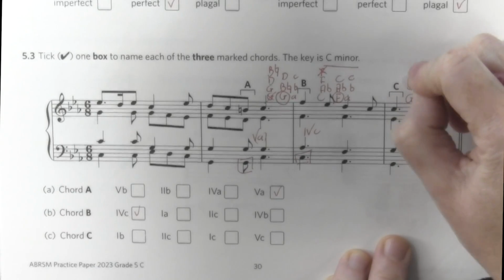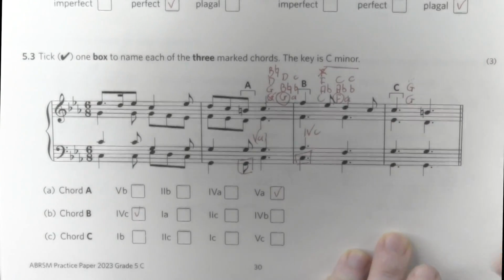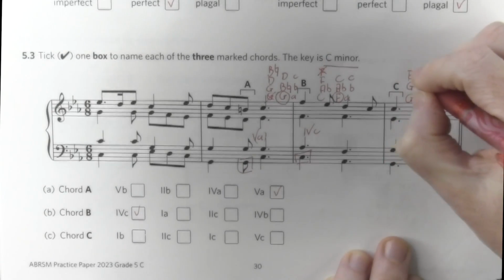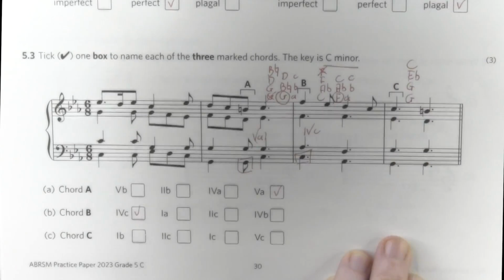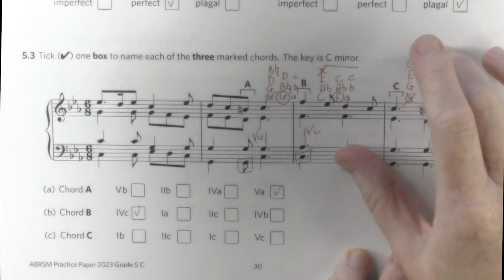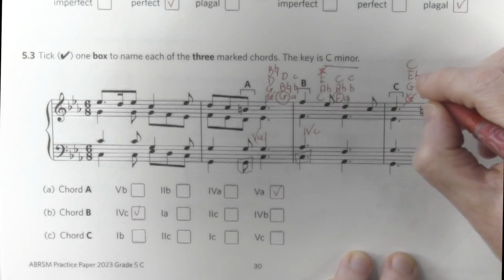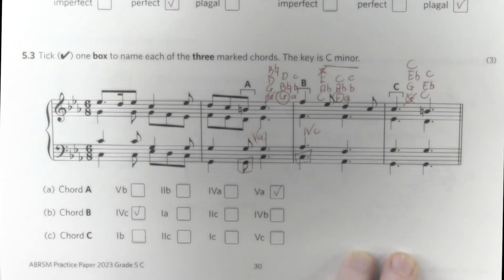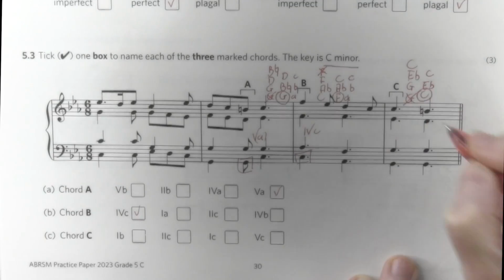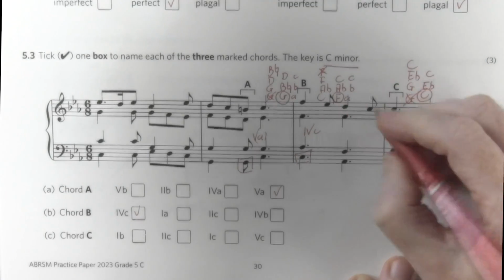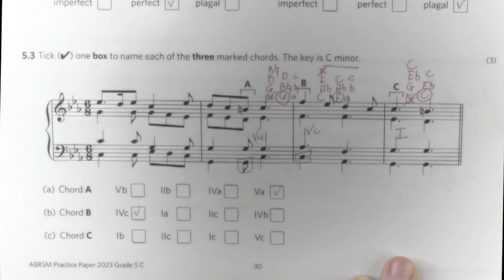Mi flat, this one, and Do. Okay, Sol is doubled. We can cross it out. I think the order is Do, Mi, Sol. At the bottom of our chord there is C, which is the tonic. So great, this is the tonic.